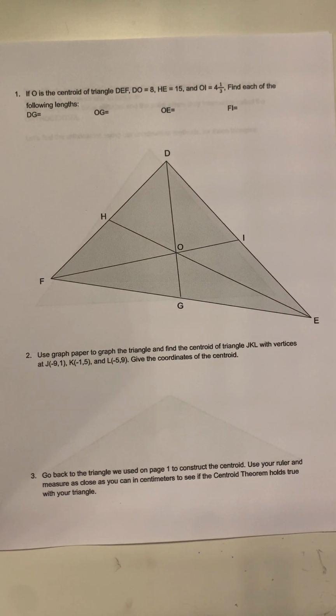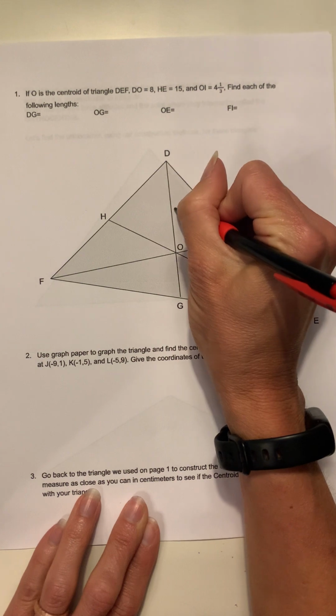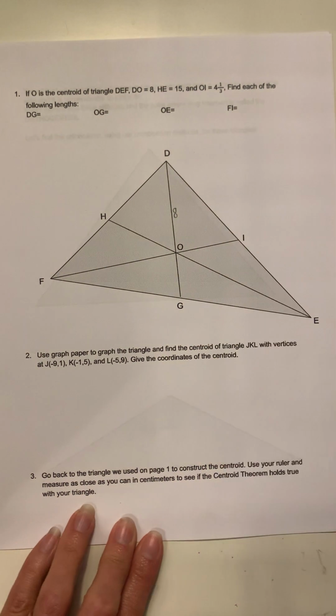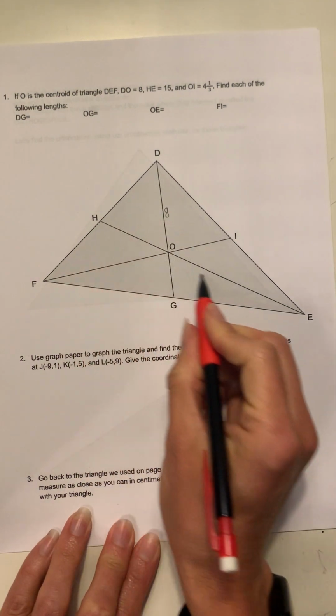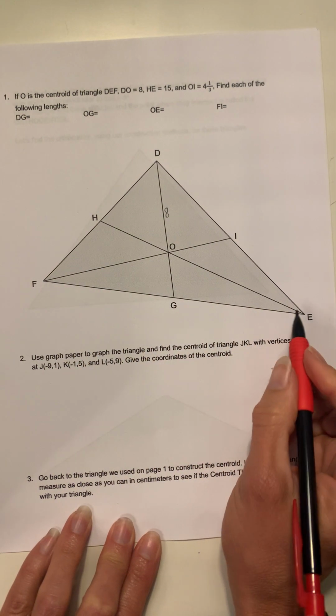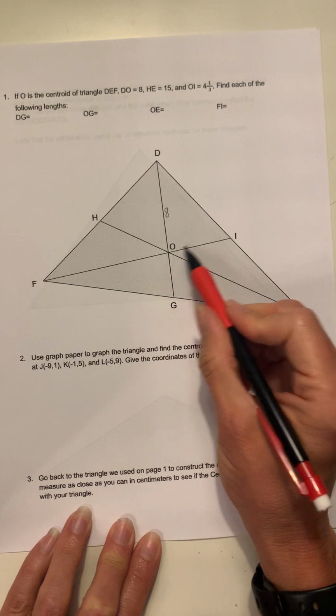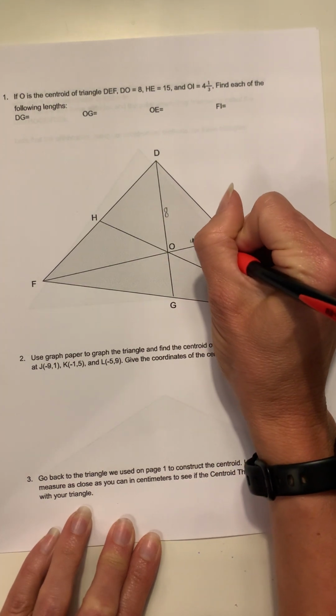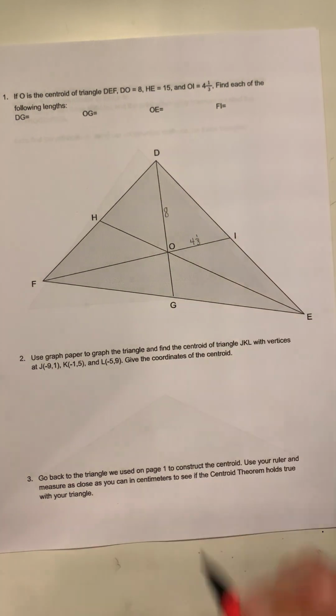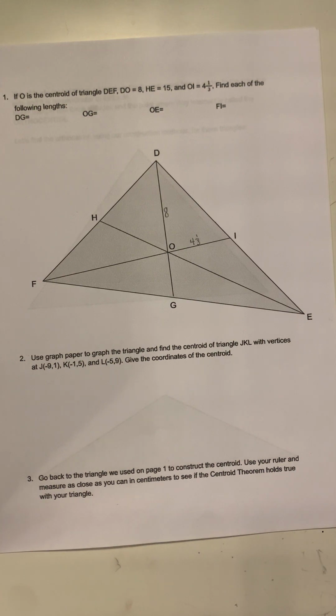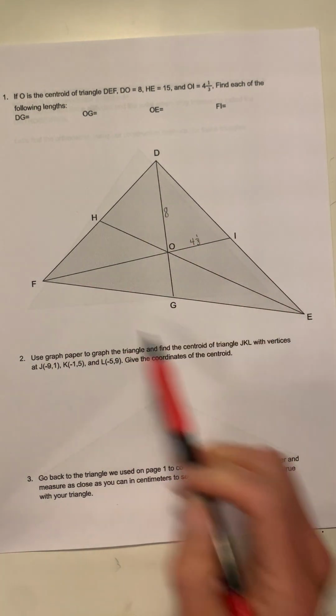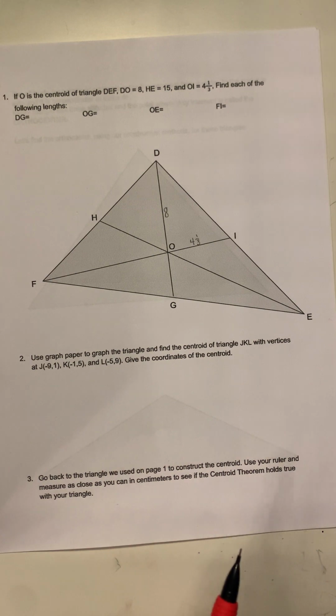If O is the centroid of this triangle DEF, and DO is 8, and HE is 15, that's this whole thing, and OI is 4 1/3, that's this little segment. Find each of the following lengths. We could find all of these lengths with the information we're given here.